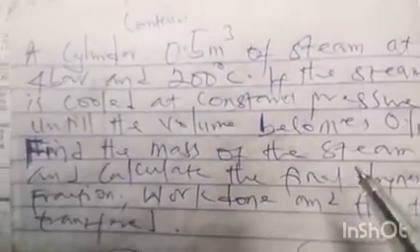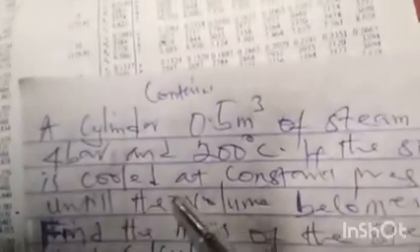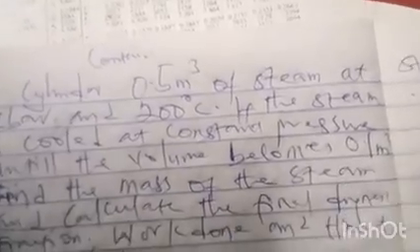Next, the question says to calculate the final dryness fraction. Of course, that should be at state 2, and we are given the condition at state 2. The question says if the steam is cooled at constant pressure, which means the steam becomes saturated, so water settles into the steam. So they are asking us to find the final dryness fraction.